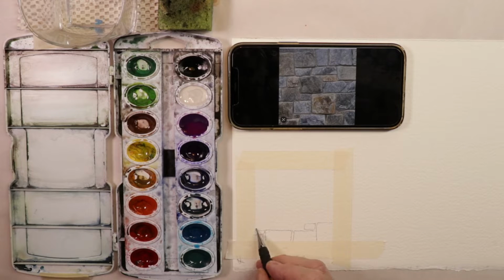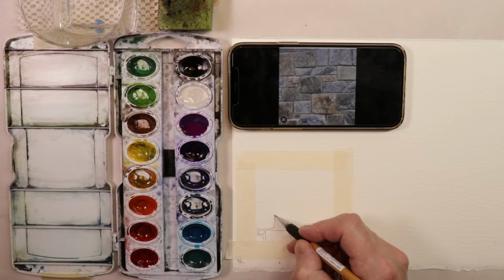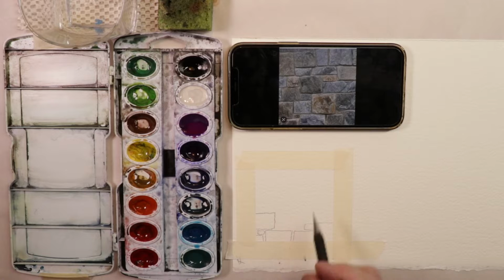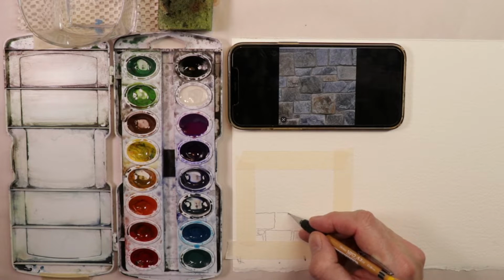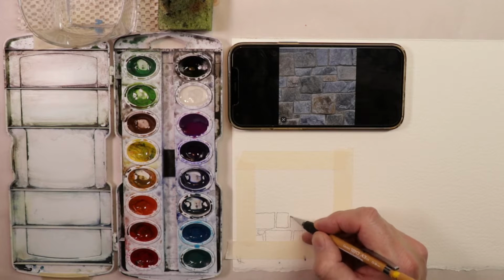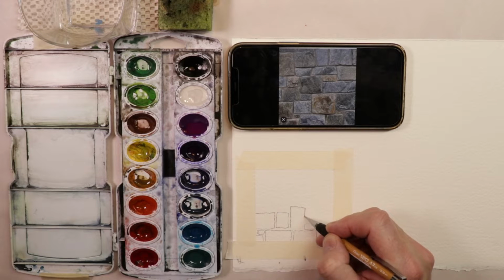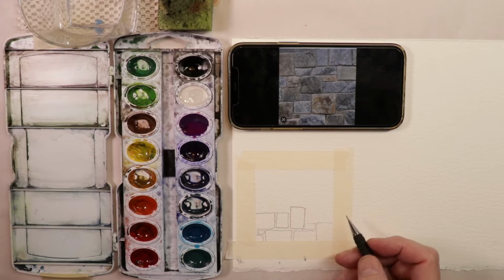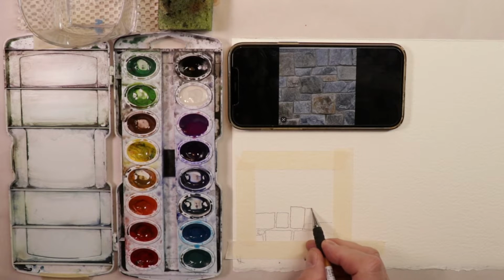Basically it's mostly squares and rectangles, and I wouldn't worry about it. Mine's going off just a little bit, but again, I'm going to start to just do my own thing here. It's really hard to try to copy from this, honestly.